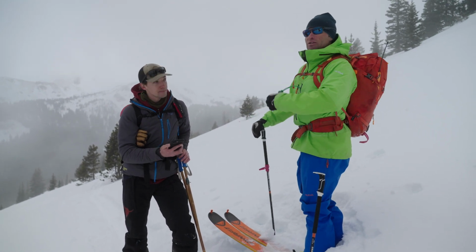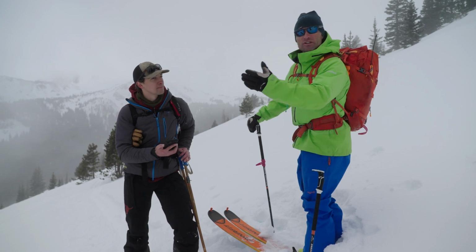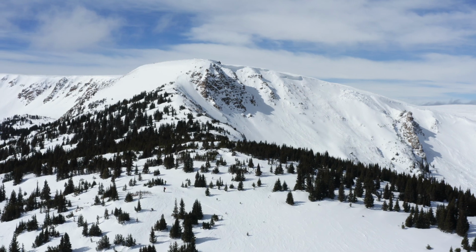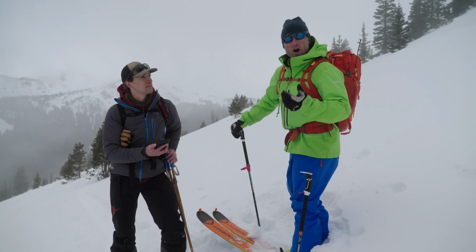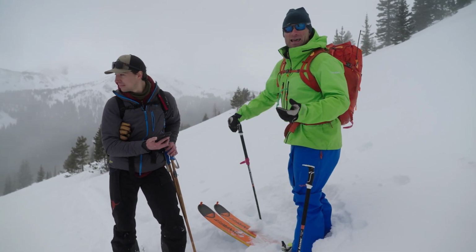I'm going to start off by letting nature tell me what's going on. I'm going to look at the trees. Do I see trees? Do I see damaged trees? Are the trees really small? Those could be indications that we are in an avalanche path, and I don't really see that evidence right now.